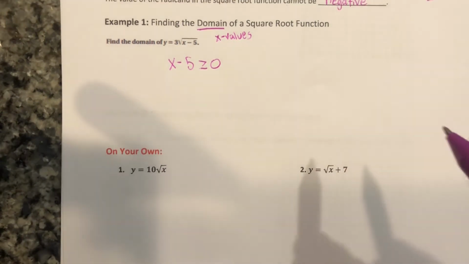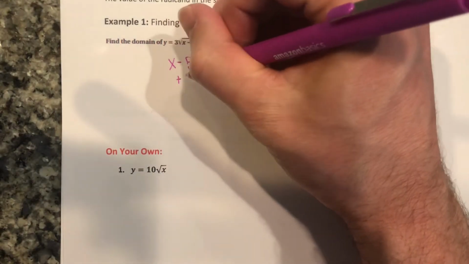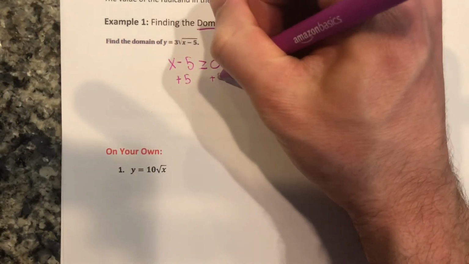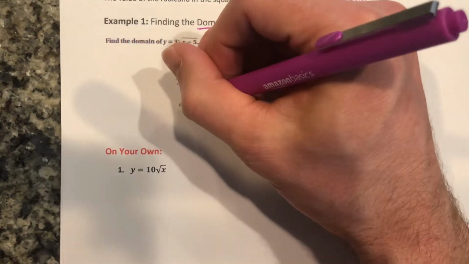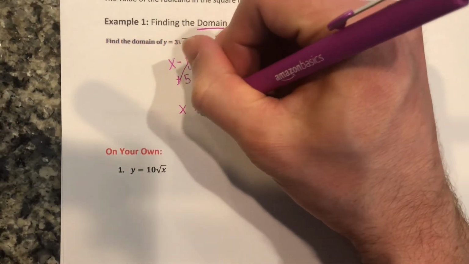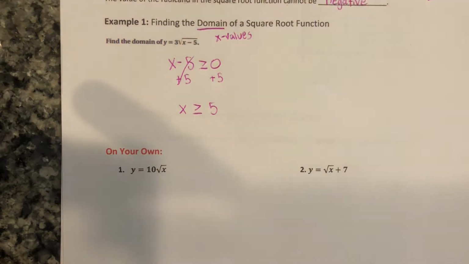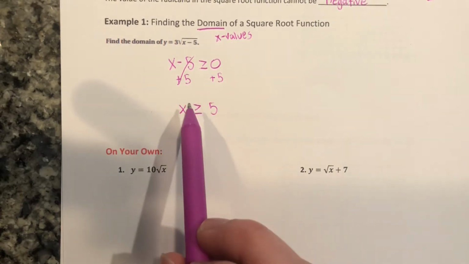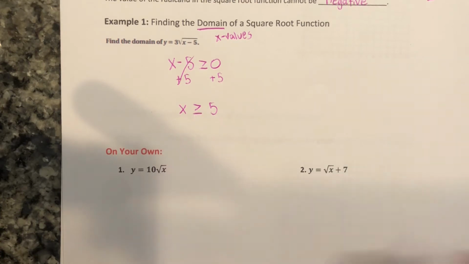So to solve this, we just get x by itself. So we're going to start by adding 5. It's just like solving these inequalities. Add 5 to each side. We know that these will cancel each other out, and we'll be left with x is greater than or equal to 5. And that's the domain. That's all the values that are included within this square root function. So all my x values are going to be the ones that are greater than or equal to that positive 5.